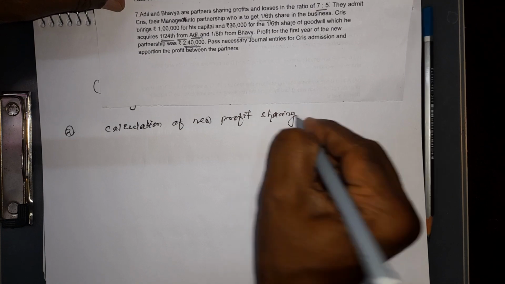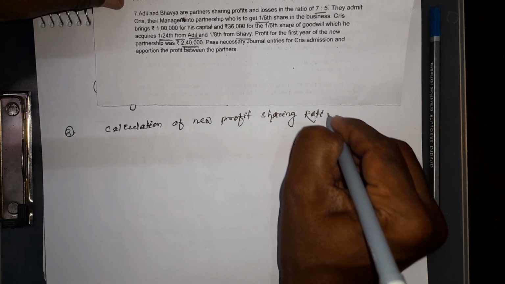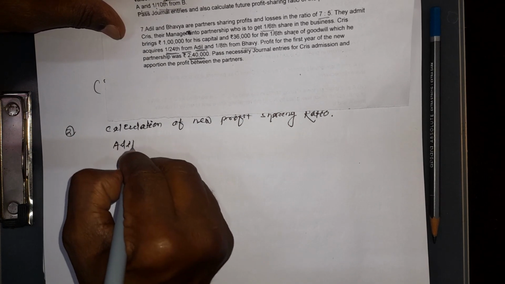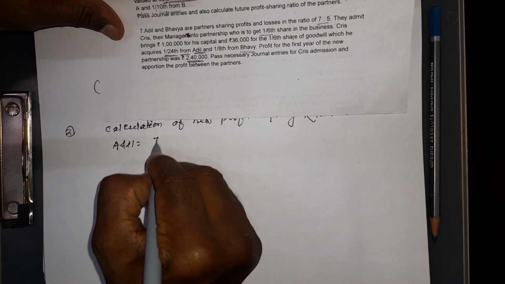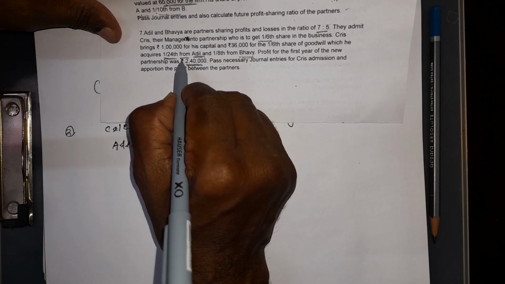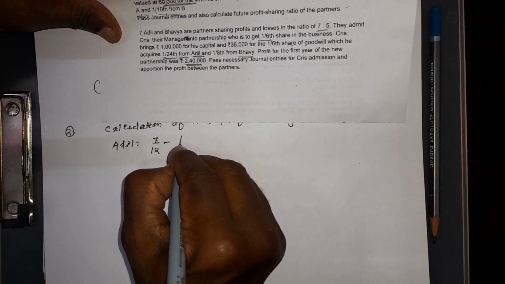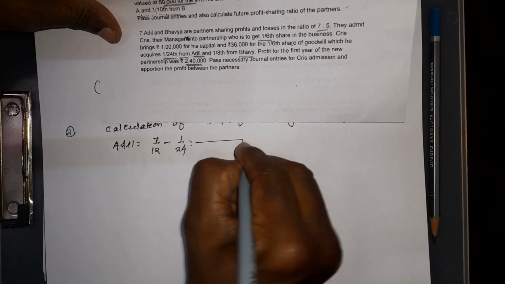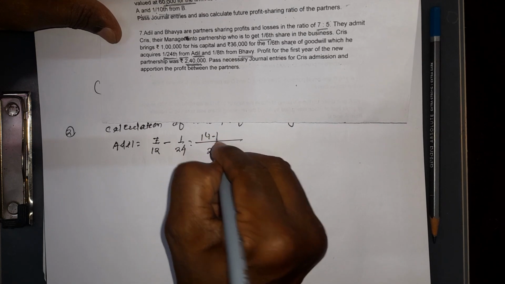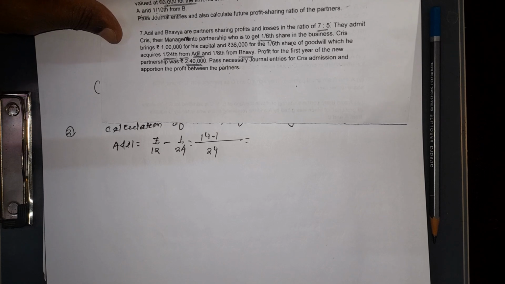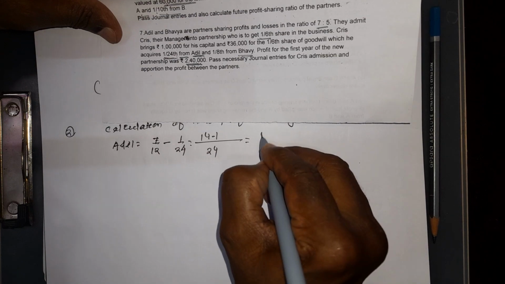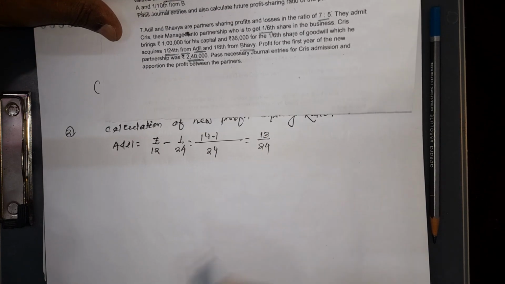New profit sharing ratio. How will we calculate it? Adil's share was 7 by 12. Out of 7 by 12, it is written that he sacrifices 1 by 24, so directly minus it: 7 by 12 minus 1 by 24. The denominator will be 24, so the numerator will be 14 minus 1. How did we get 14? 24 divided by 12 is 2, and 2 into 7 is 14. So 13 by 24 will be the share for Adil.